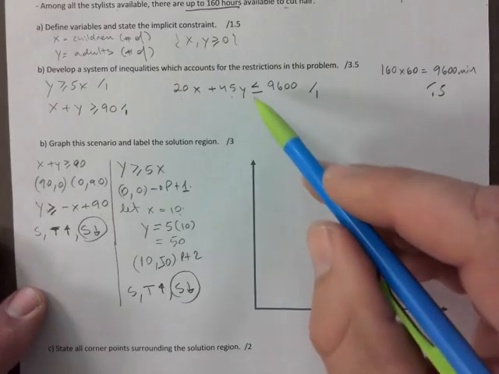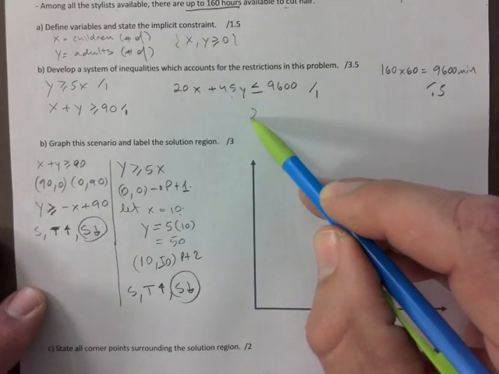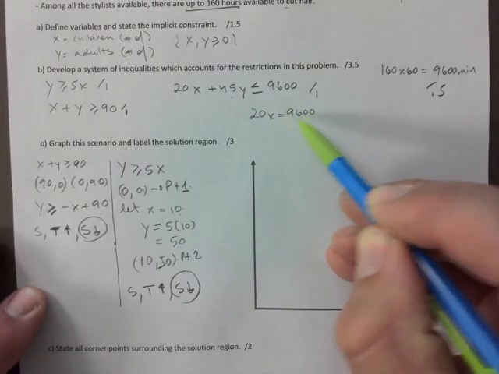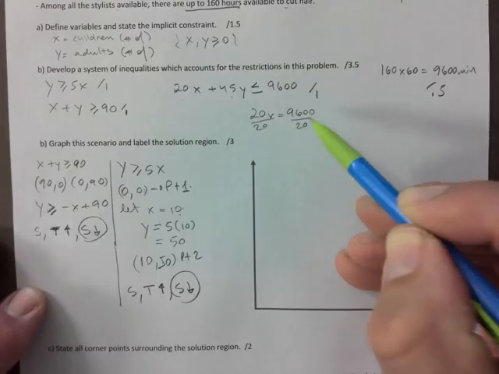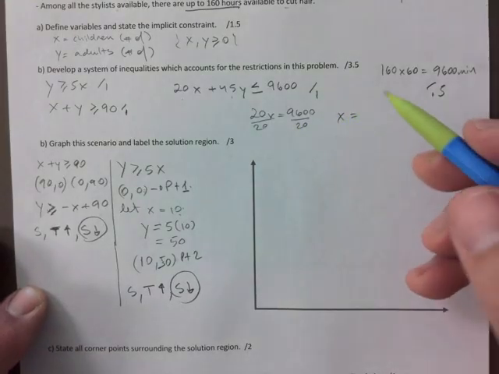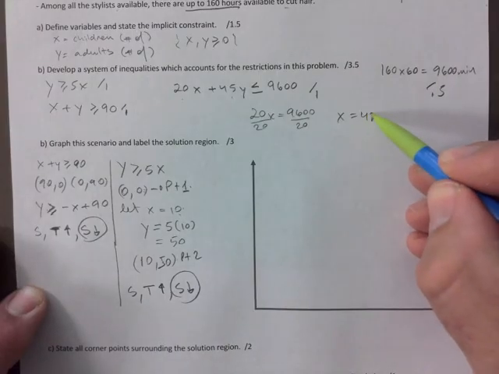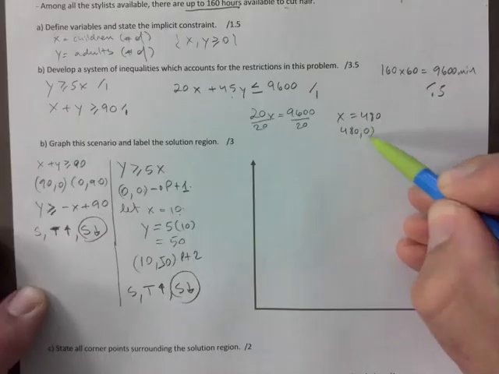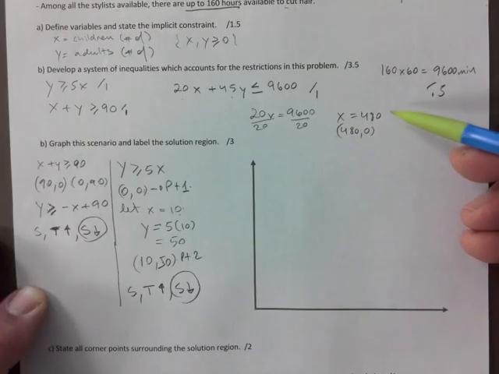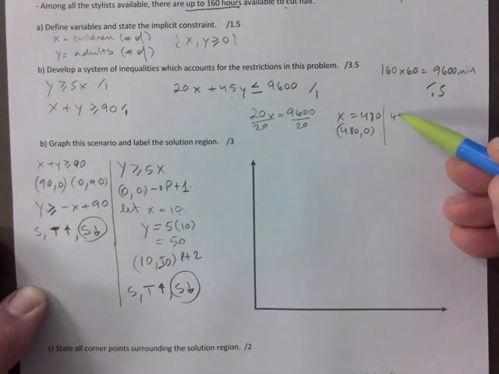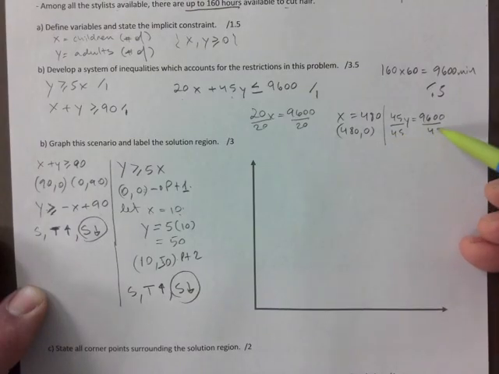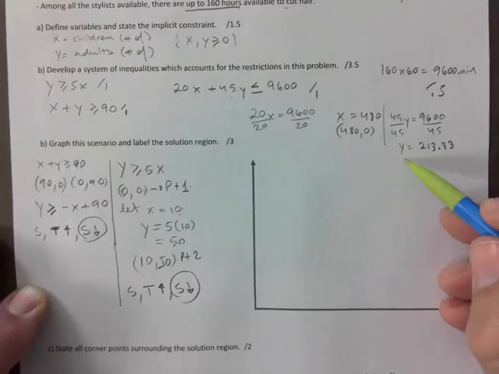And now we need this one here. I'm going to just do that up here. 20x is equal to 9600. X is equal to 480. So it's 480, 0. Okay, and then you do the y-intercept right next to it. 45y is equal to 9600. Divide both by 45, and you get a decimal there. You get 213.33. That's okay.